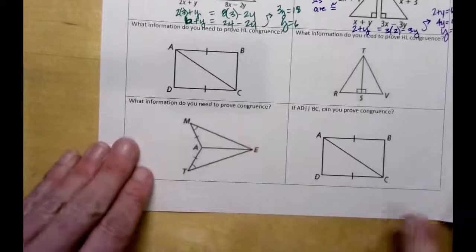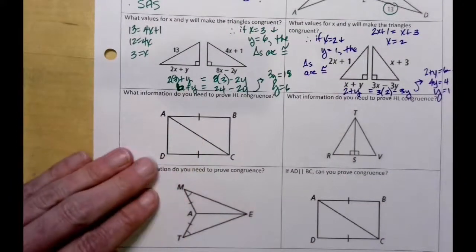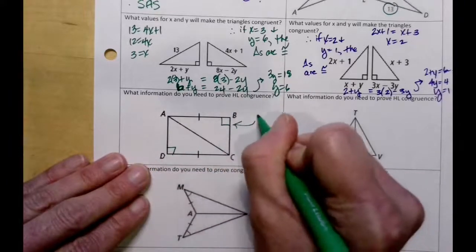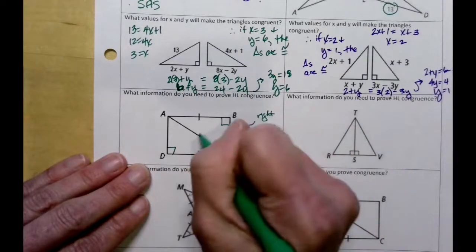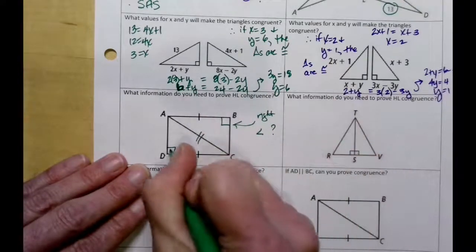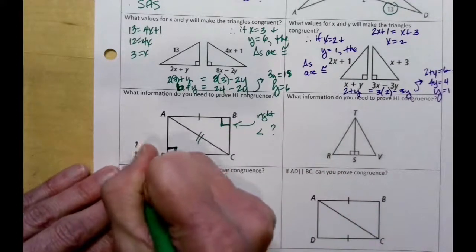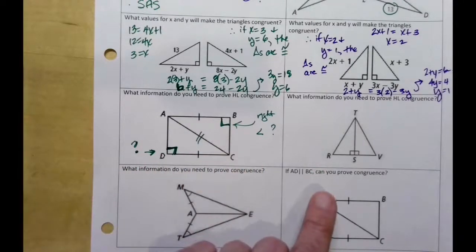What information do you need to prove hypotenuse leg congruence? You need to know this is a right angle. Because here's my hypotenuse, here's my leg, but unless these are right angles, I can't use hypotenuse leg. Got to have a right angle.